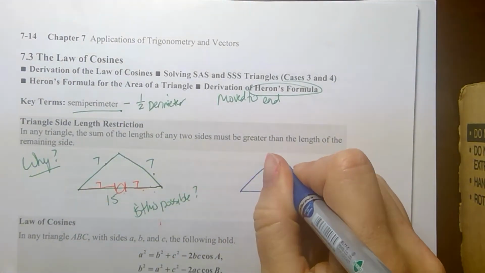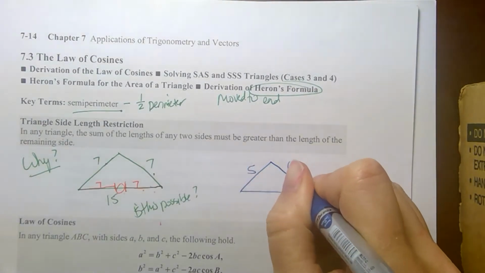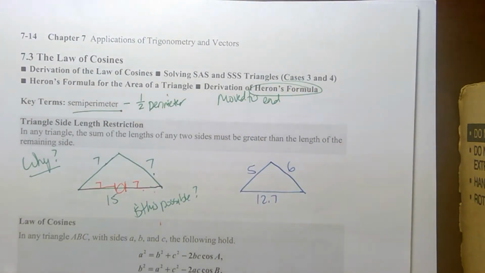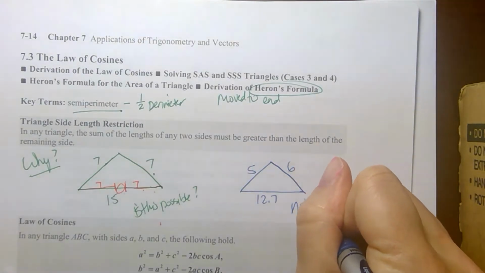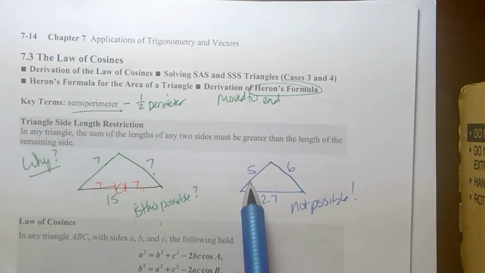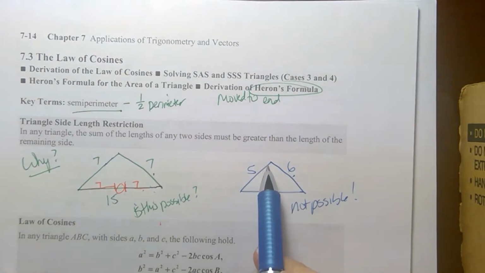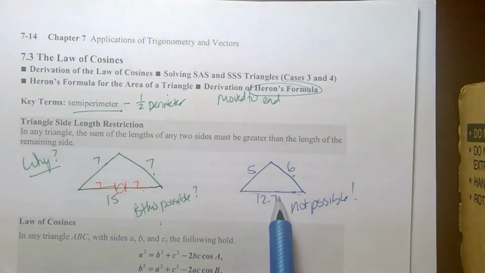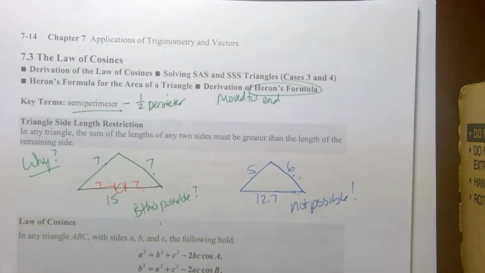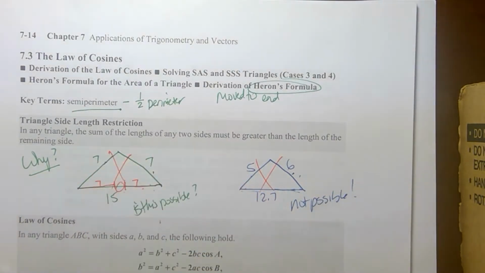Would this triangle work? Let's do 5, 6, and 12.7. Well, that's not going to work either, is it? That's not possible. Because 5 and 6 is 11, they are not going to meet. They're certainly not going to meet and form a peak. I couldn't even lay them flat and have them meet, because the sum of these two is just 11. So these are not possible configurations for the sides of a triangle.